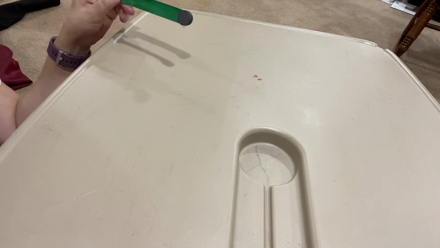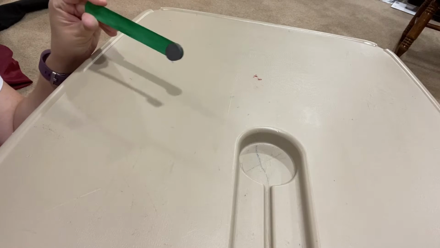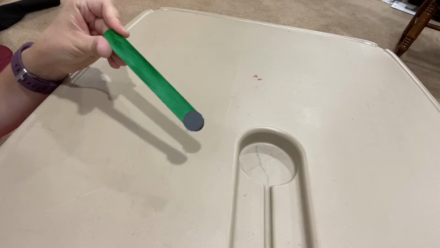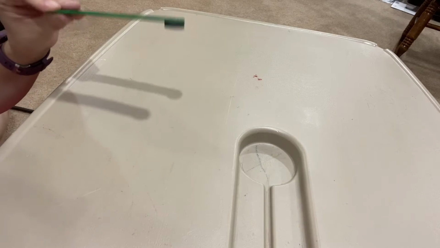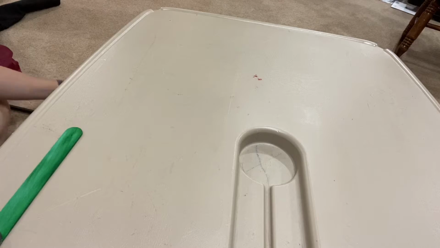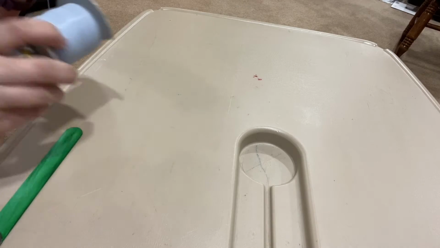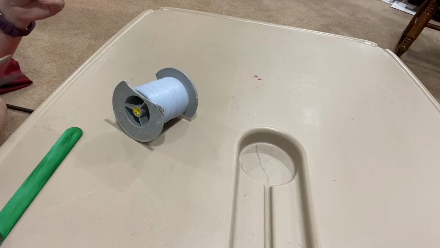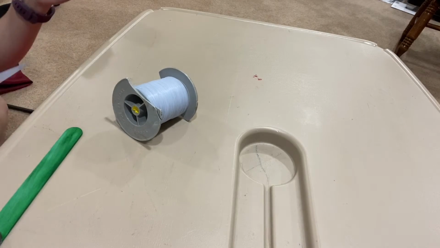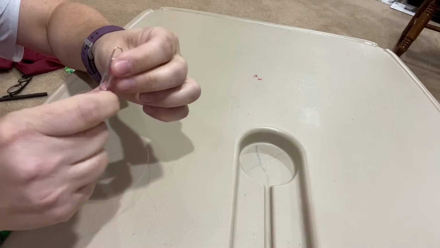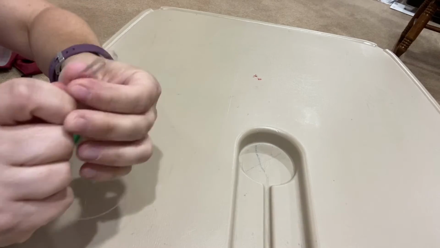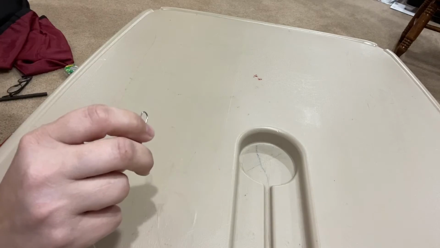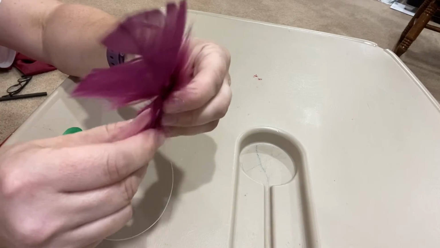The first step is to tape or glue your magnet onto the end of a craft stick or any type of stick. This step is optional, but I think it looks pretty cool because it looks like you have a wand. Next, we are going to cut off a piece of our fishing line, about 4 to 6 inches long. Next, we are going to tie one end of our fishing line to a paper clip. Then we're going to attach this paper clip to one of our feathers.